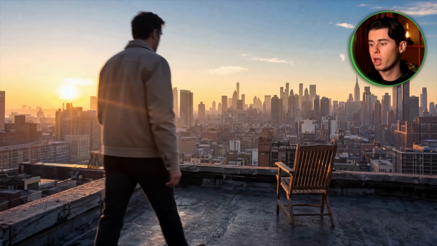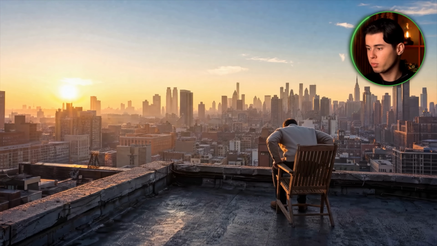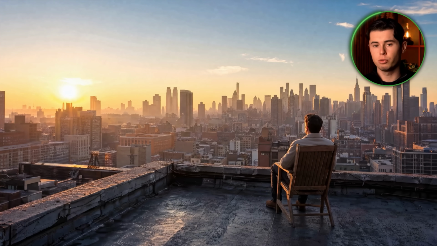Here, I'm controlling the opposite thing. The camera doesn't move at all, and that stillness is the entire mood, which only works because I set the exact frame it begins on.